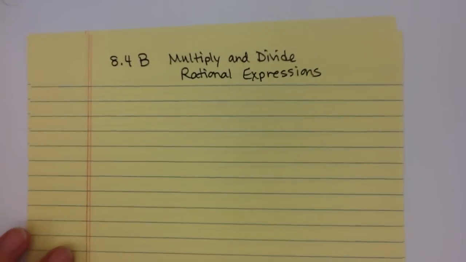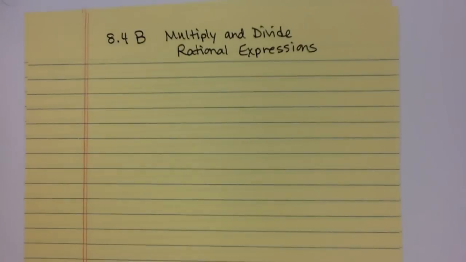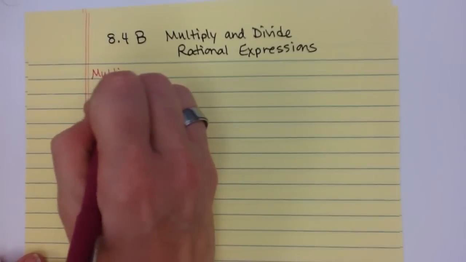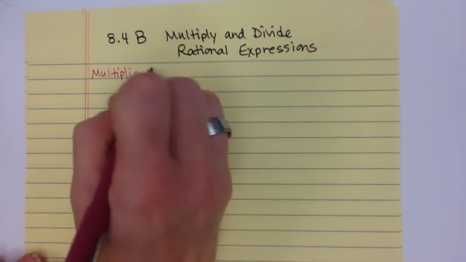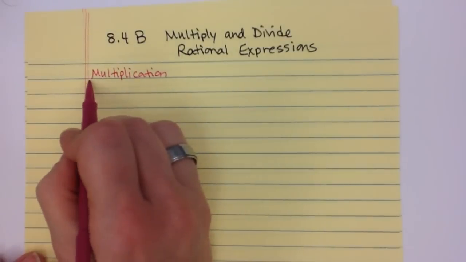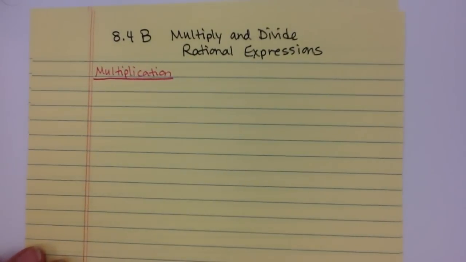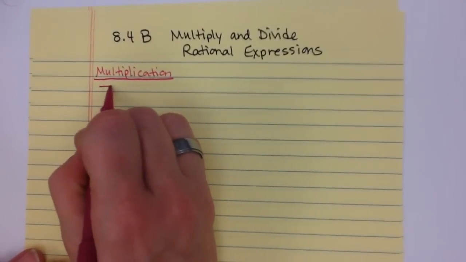In this section, we're going to be multiplying and dividing rational expressions. So let's write out some instructions on multiplication. The handy thing about multiplying with rational expressions is just like multiplying with fractions, you do not need a common denominator, so that makes it a little bit easier.